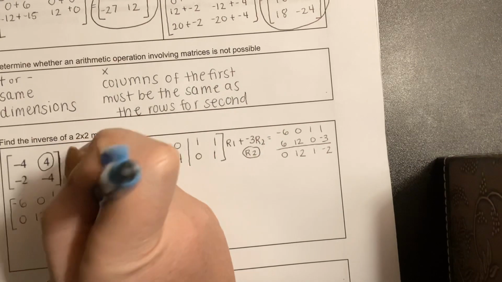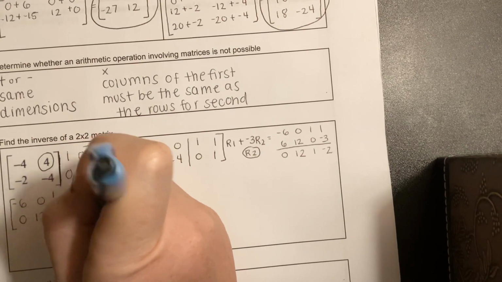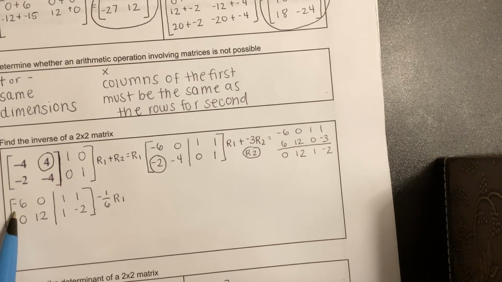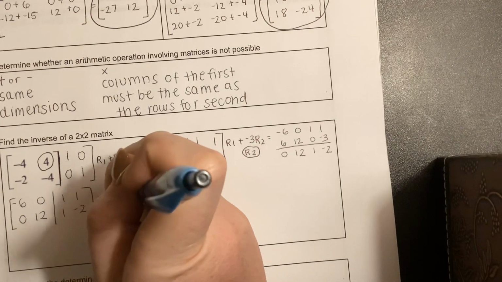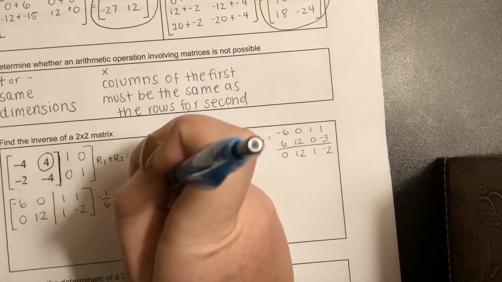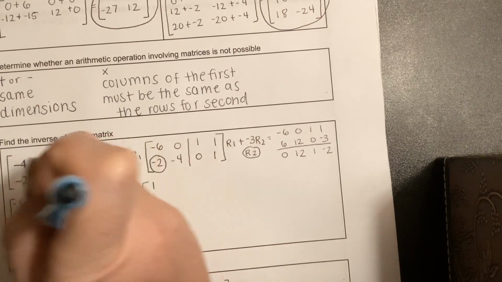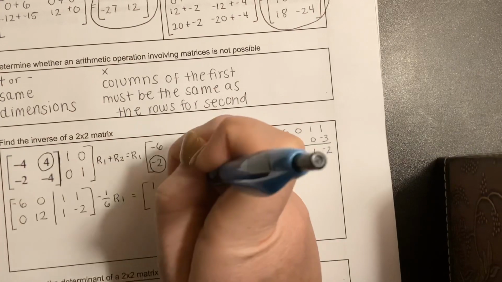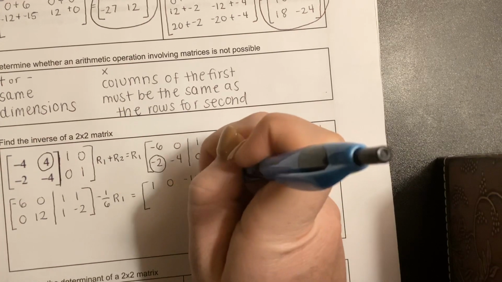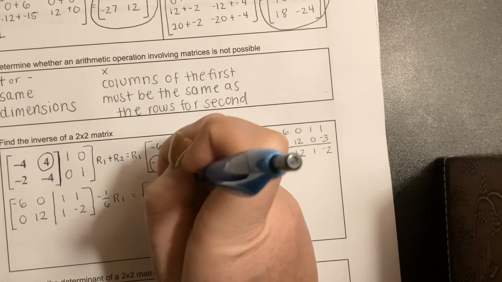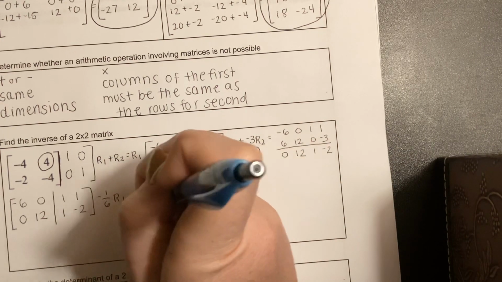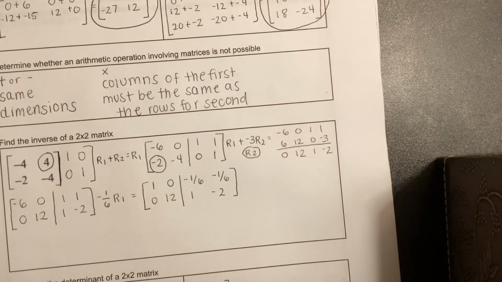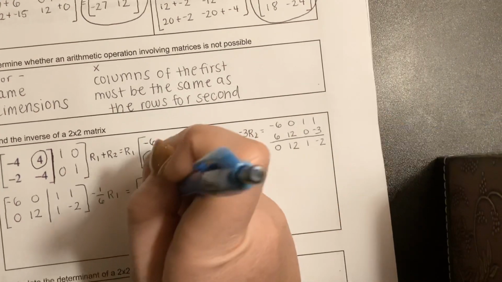So if you multiply the whole first row by -1/6, -1/6 times -6 is going to give you a +1. -1/6 times 0 is still 0. -1/6 times 1 is -1/6, -1/6. This row stayed the same. And now again, our last step is to get this to be 1.